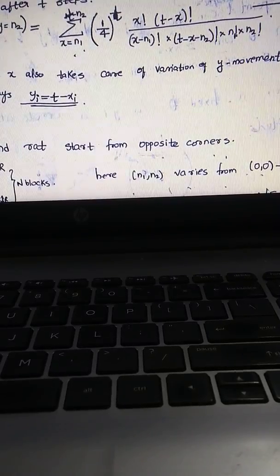Okay, so now we have two cases. The first case is when the rat and cat start from opposite corners.